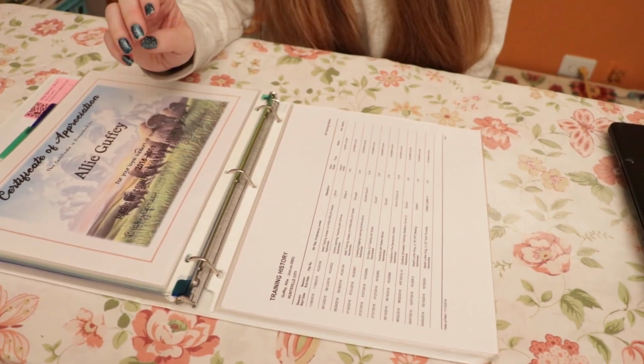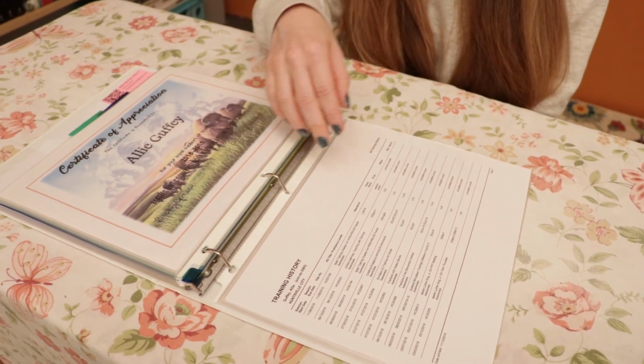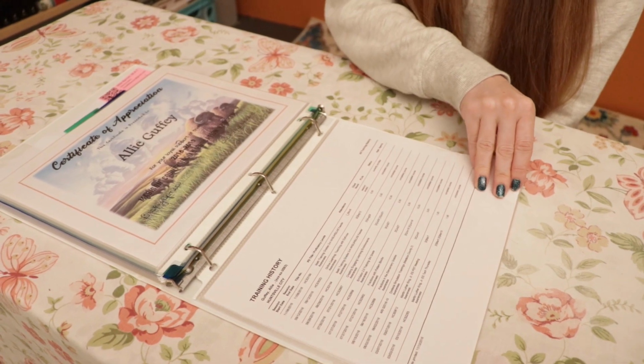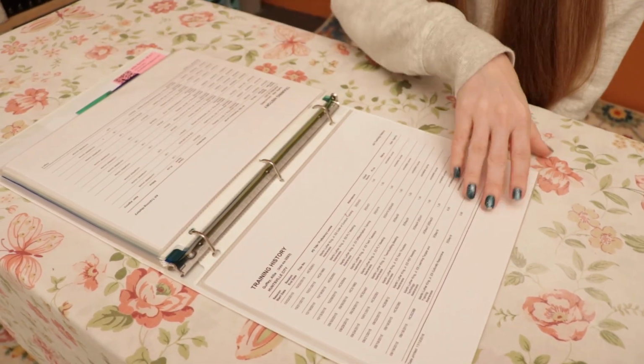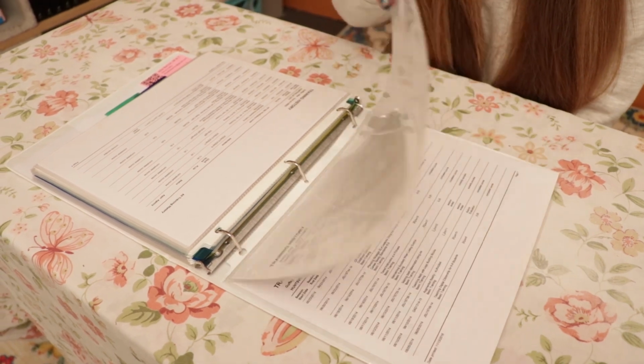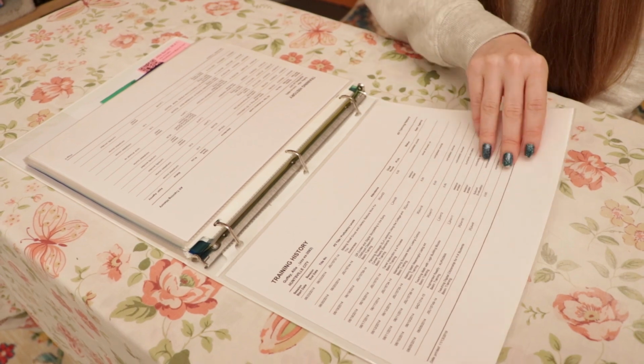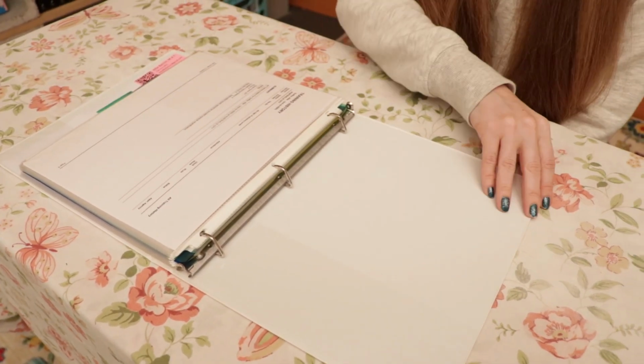There's lots of trainings that don't have certificates that you do through your school, online, or through your university, and those you can print off online through your district or through your university. And if you don't know how to do that, you can PM me and I will help walk you through it. So these are the others that I have completed, and they're all here for whoever wants to know.